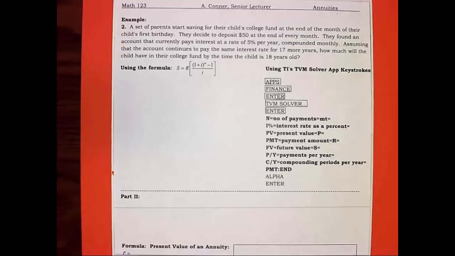Here we have an example that a set of parents is saving for their child's college fund. They start at the end of the month of their child's first birthday. They decide to deposit $50 at the end of every month. They found an account that's paying interest at a rate of 5% per year, compounded monthly, and we're going to assume that that account is going to pay that same percentage for 17 more years. How much will the child have in their college fund by the time the child is 18 years old?